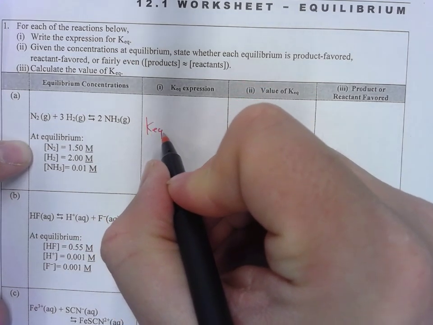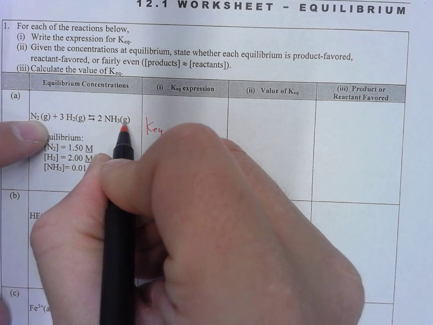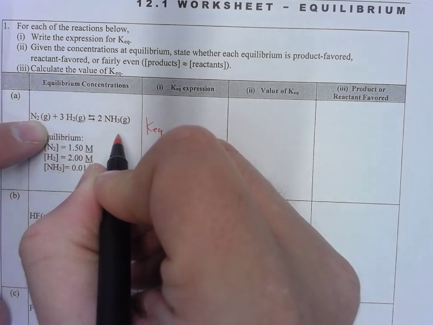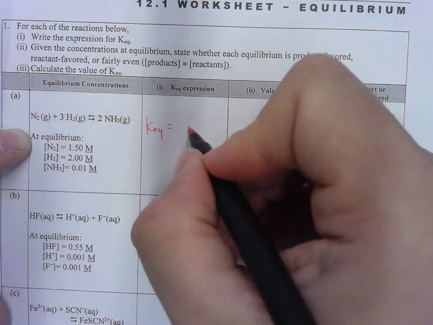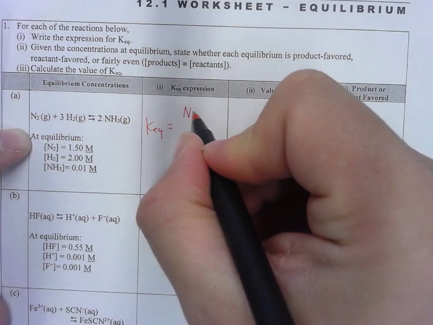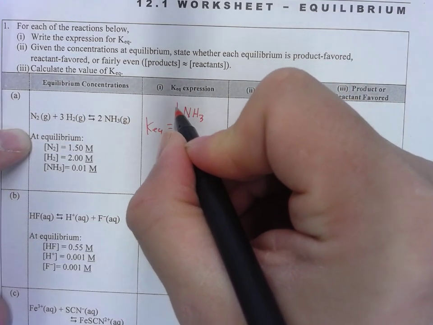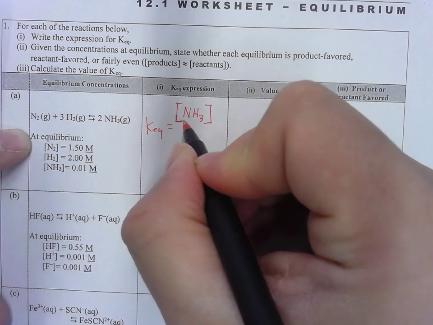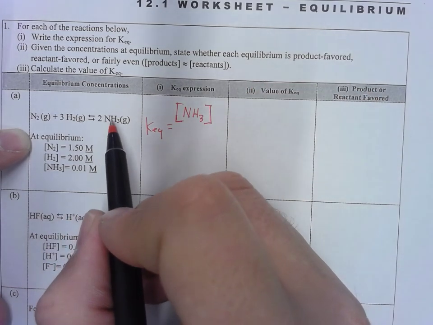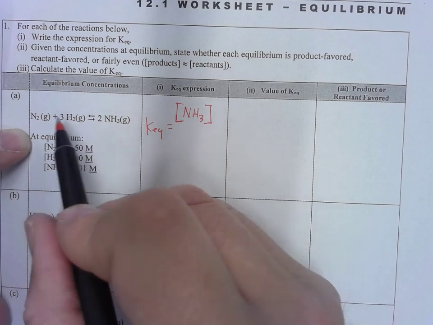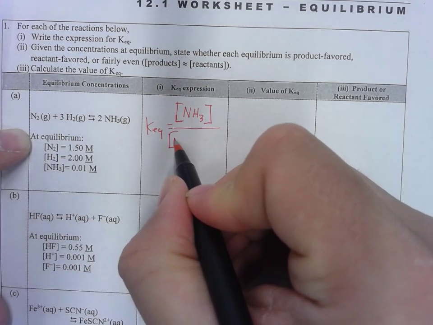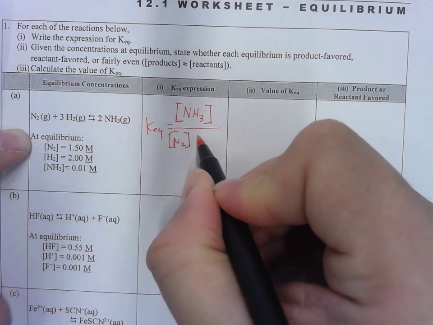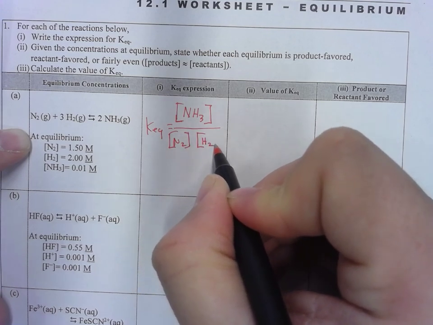KEQ. What I need to look at is, are they all either aqueous or gases? And the answer is yes. So I write out the expression using all three of these. I'm going to say my concentration of NH3. Remember, when I write out KEQ, it's the concentration of products divided by the concentration of reactants. So divided by my concentration of N2 times my concentration of H2.